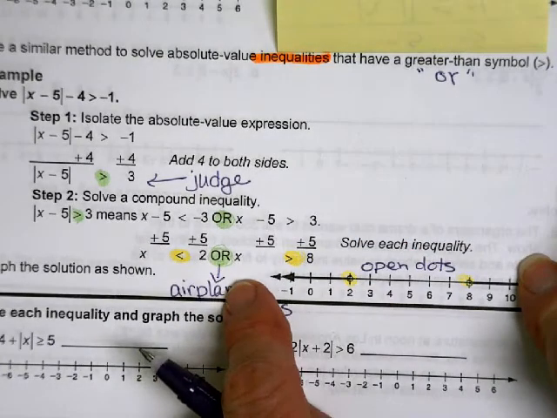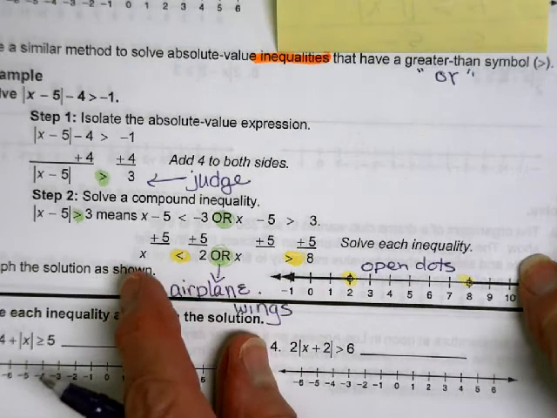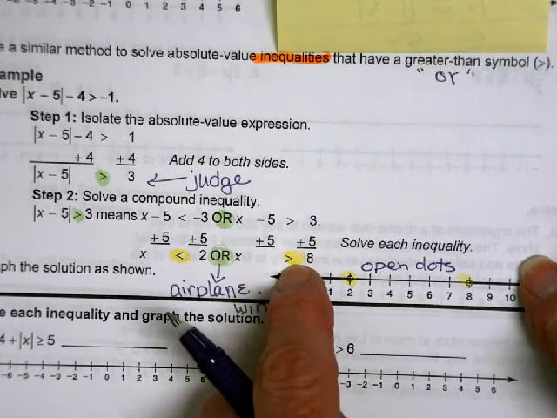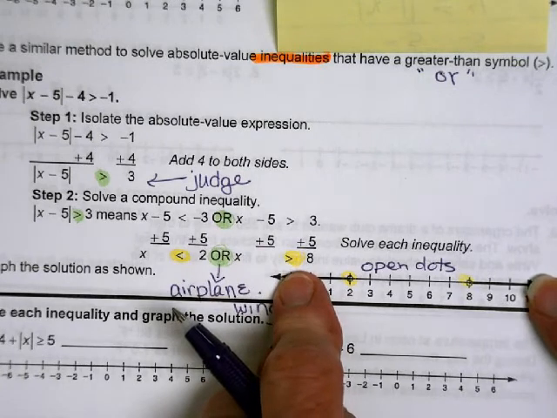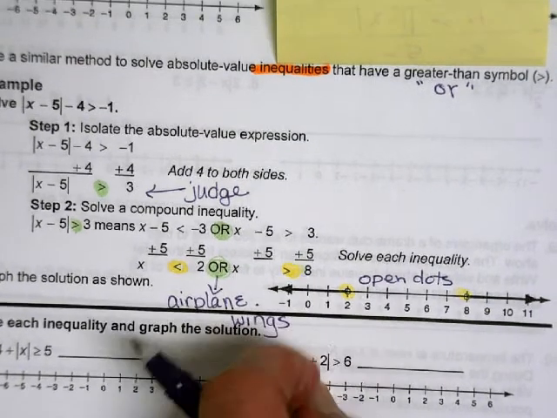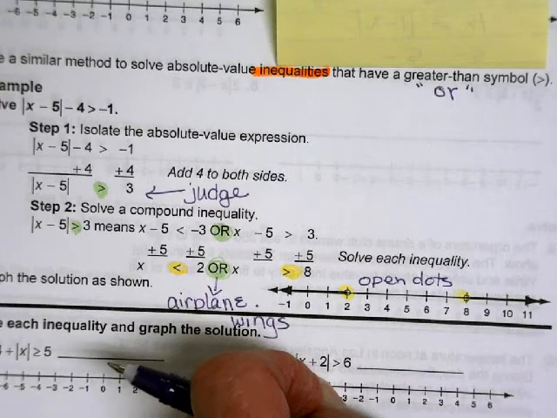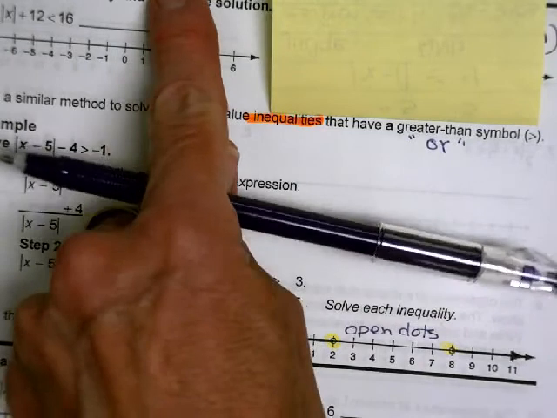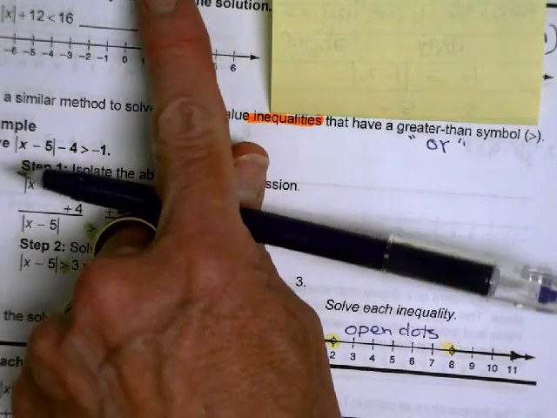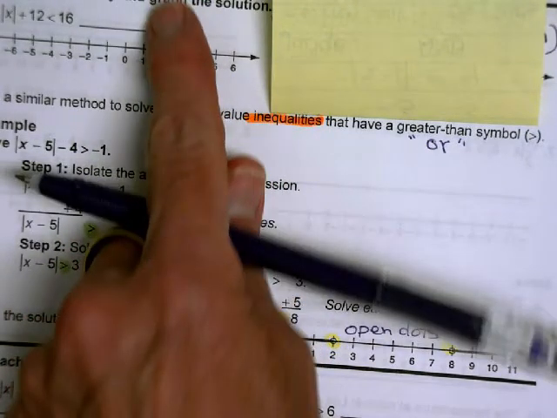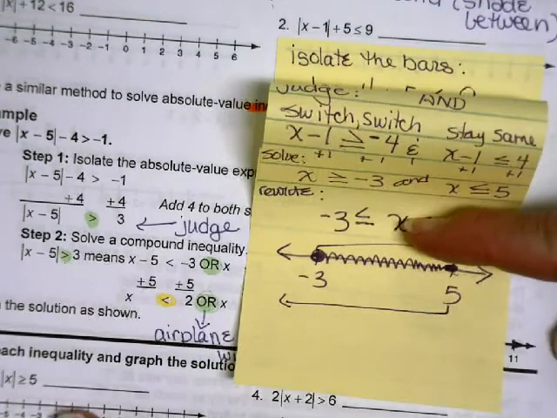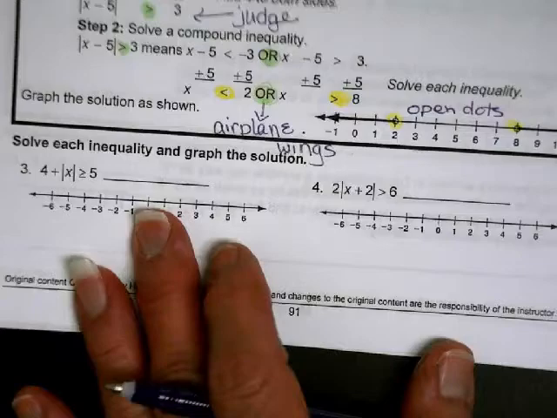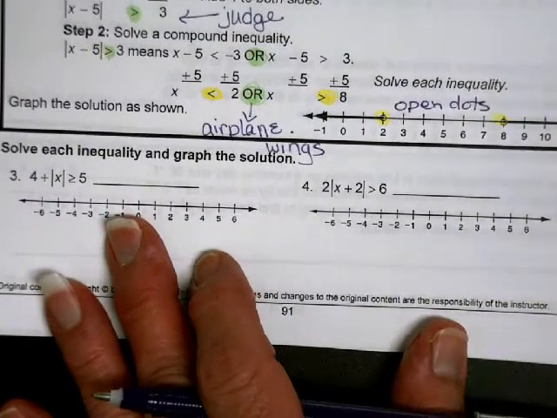The or story that I got from my algebra will make me draw outward. And if you use your number sense, I want the numbers that are less than 2, which go to the left, or greater than 8, which goes to the right. Or is a union, not an intersection. So or is, everybody can come to the party if you're less than 2 or greater than 8. Up there, you can only come if you were between, well, what were the numbers? -3 and 5. So that's the dealio.